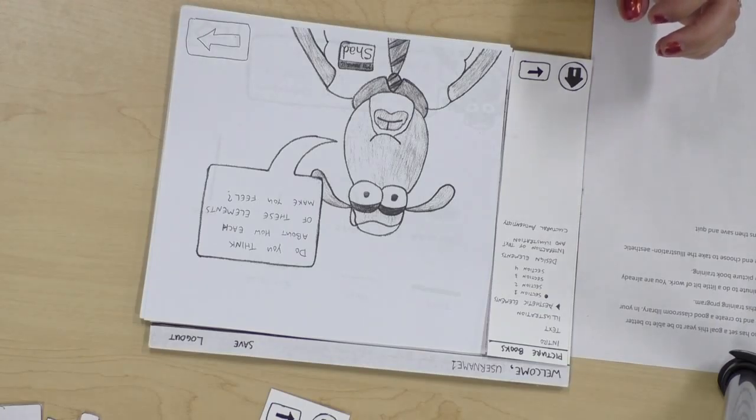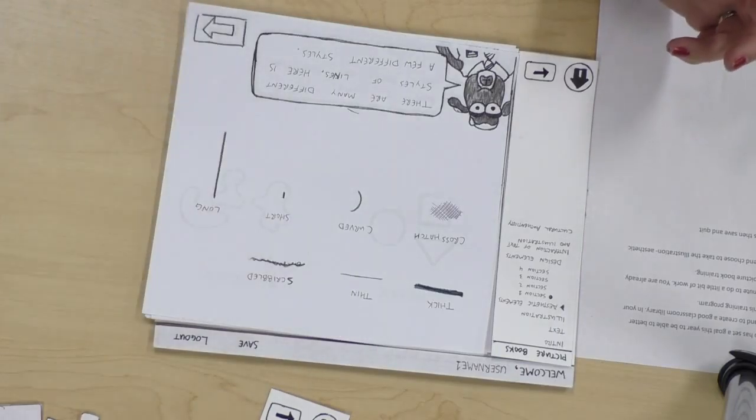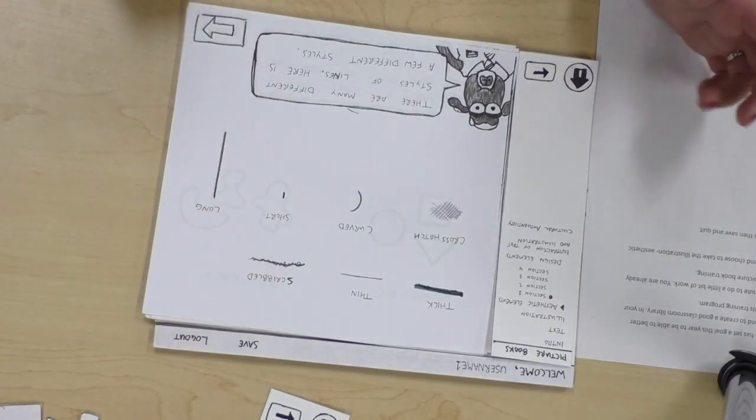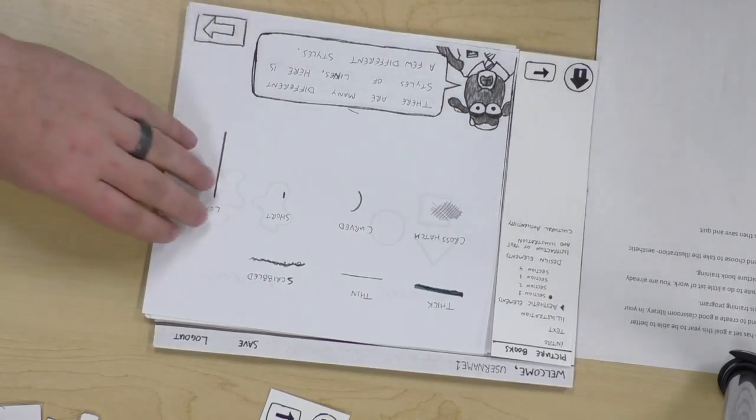Do you think about how each of these elements make you feel? I'm gonna now. There are many different styles of lines. Here's a few different styles. You have thick, thin, scribbled, crosshatched, curved, short, long. Cool.